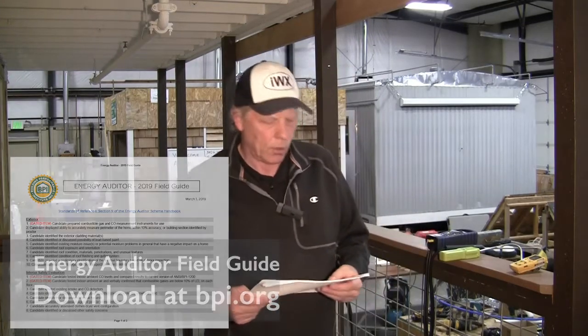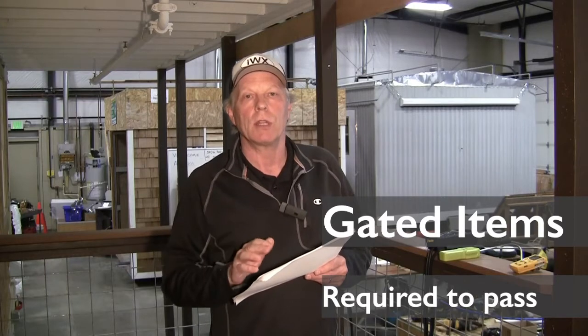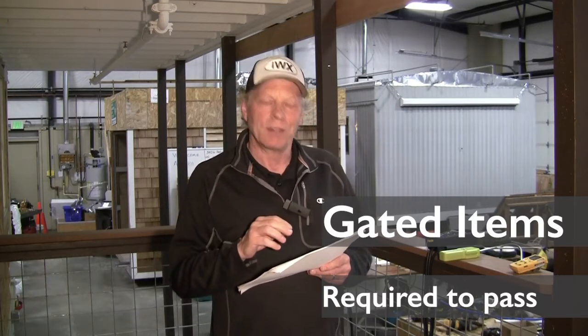Like I said, the first item in the exterior section is a gated item, and gated items are very important. If you don't get a gated item correct, you'll fail the entire exam no matter what you do the rest of the exam. If you do not get this one right, you will not pass the test.